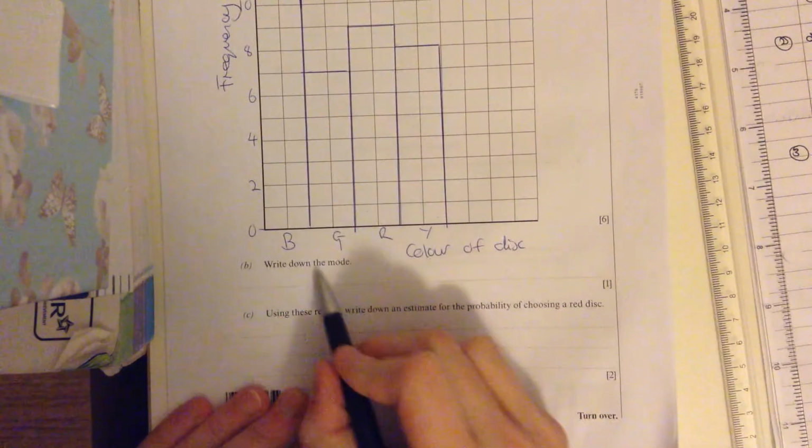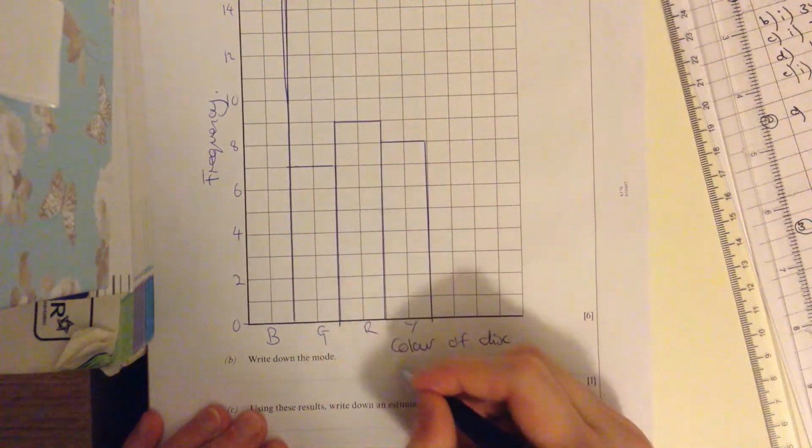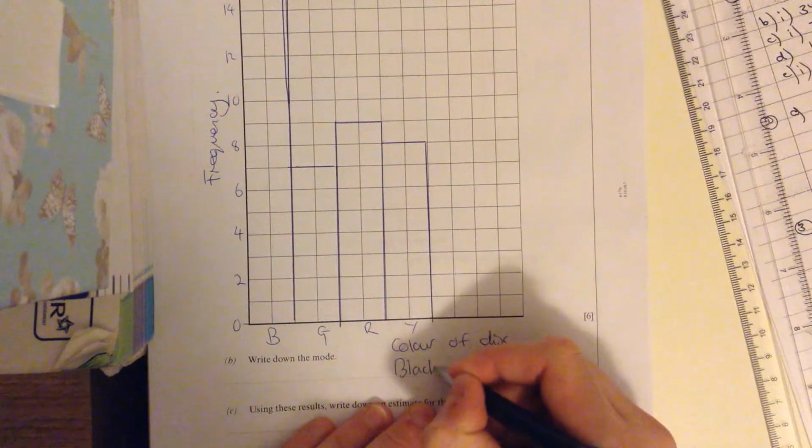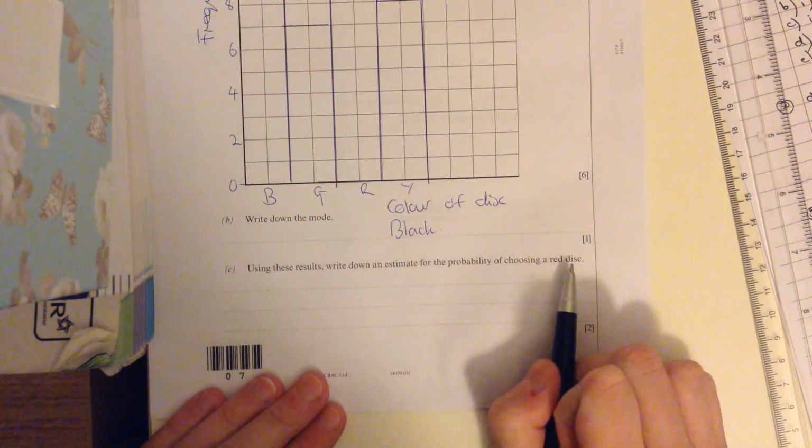Okay, it says, write down the mode. The mode is the most popular. So we look up here, which is the most popular, is B. Now B stands for black, not blue. Be careful with that. Write down an estimate for the probability of choosing a red disc.